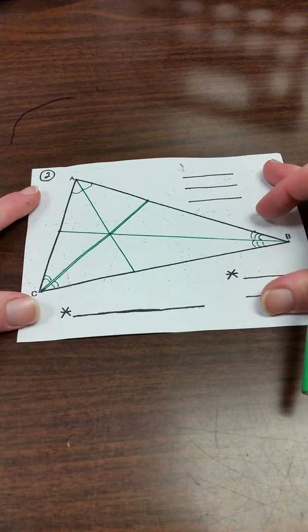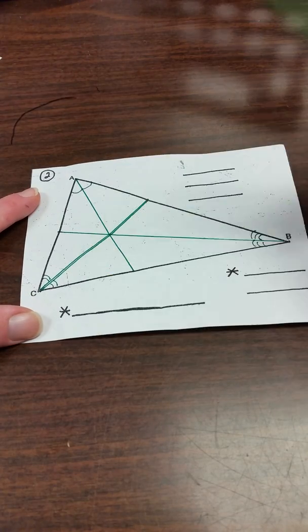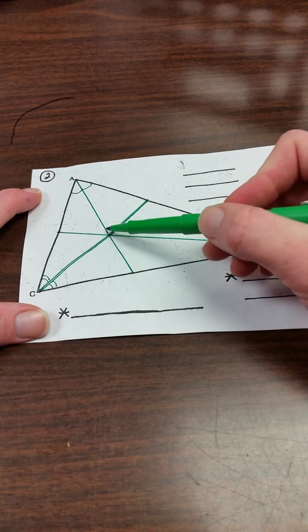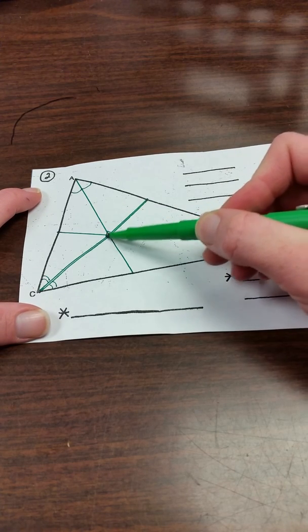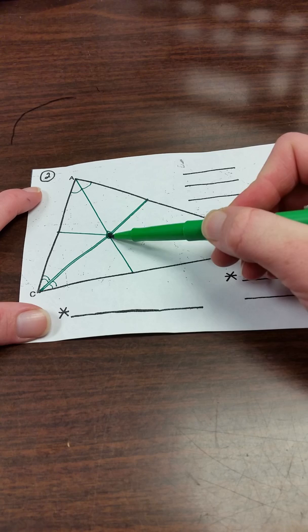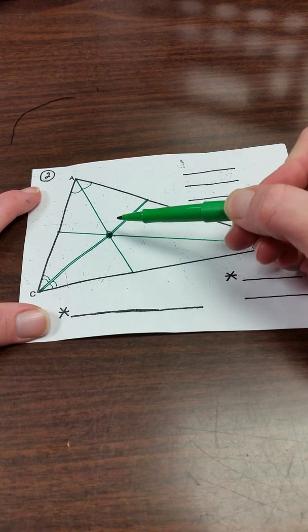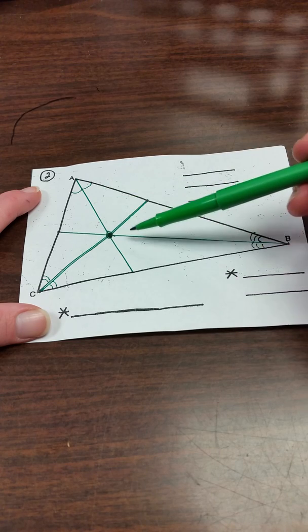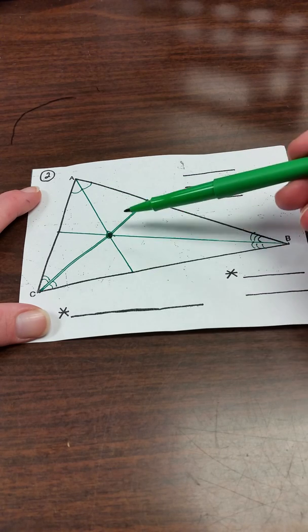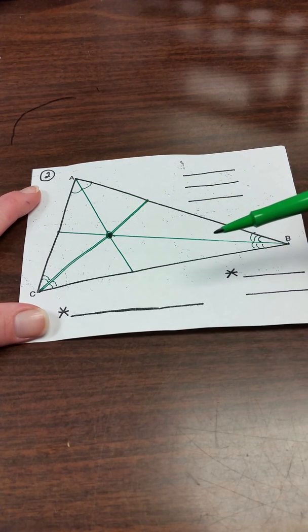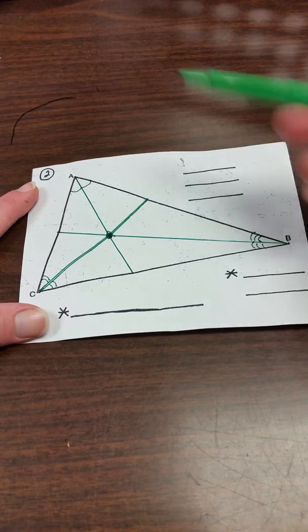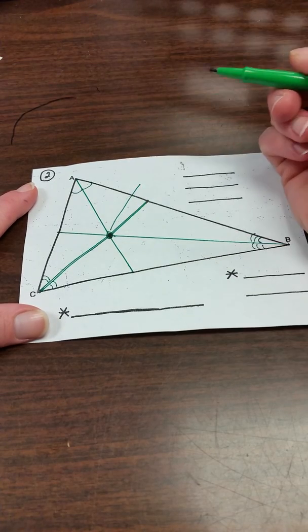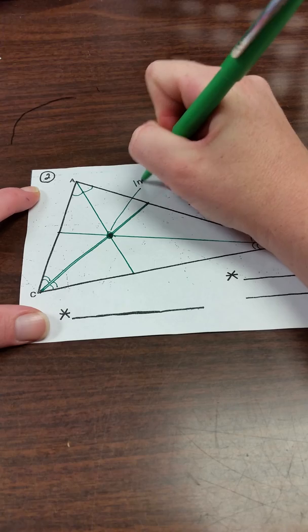Now, you've just made 3 different angle bisectors, and they all connect right here at this point. Do you remember what that point's called? That is a point of concurrency. Point of concurrency is when all these lines come together. We've already learned about the circumcenter as our first point of concurrency. This point of concurrency is called the incenter.